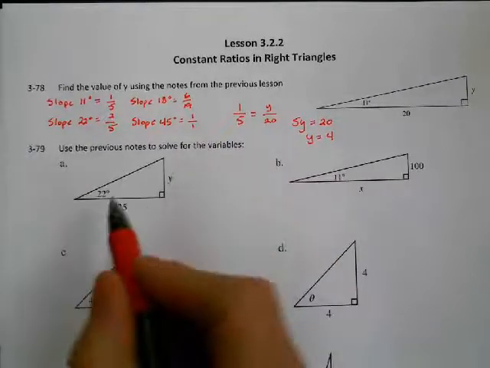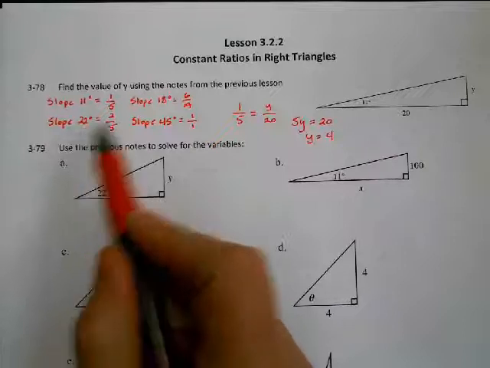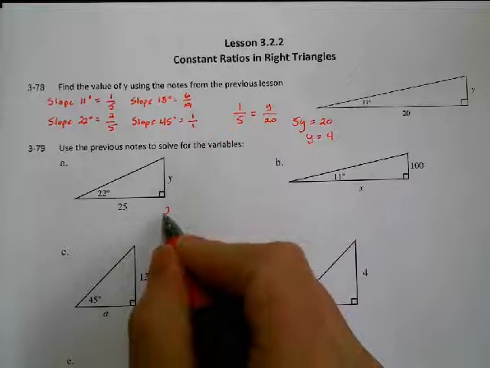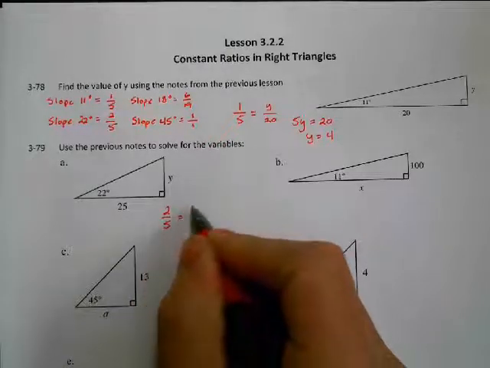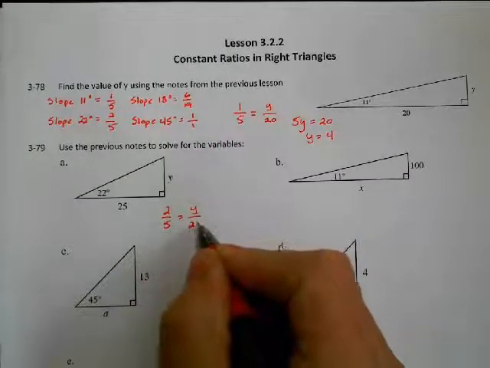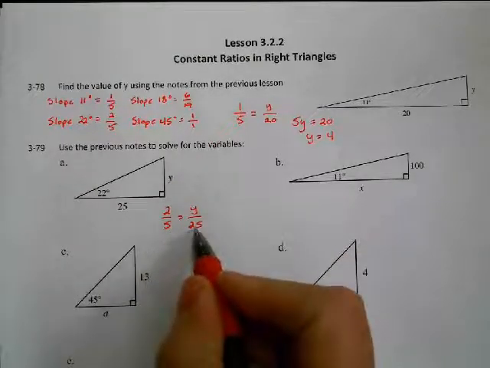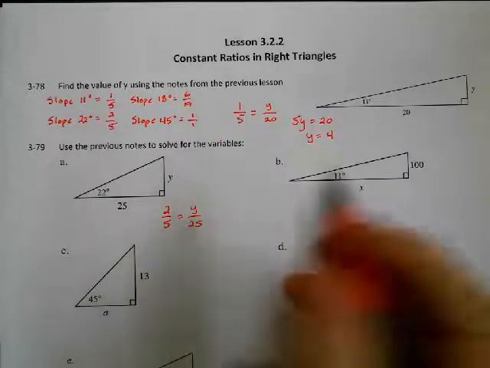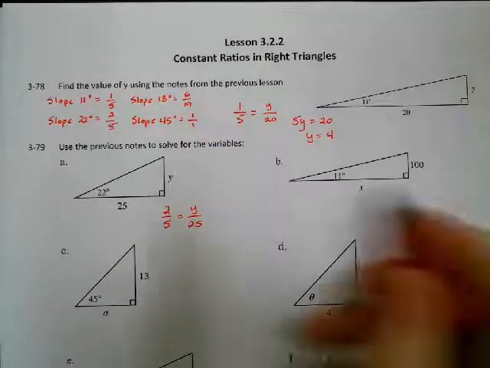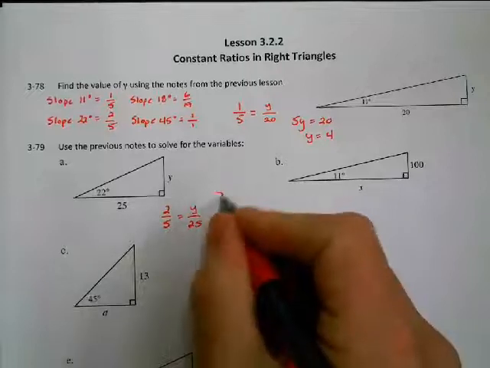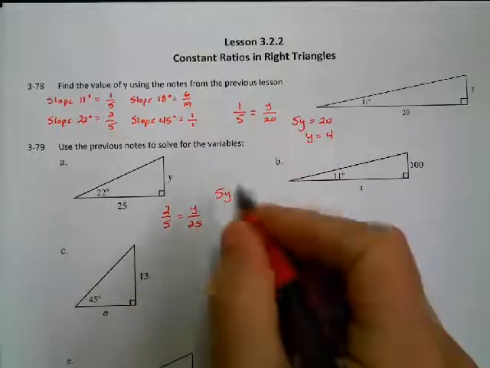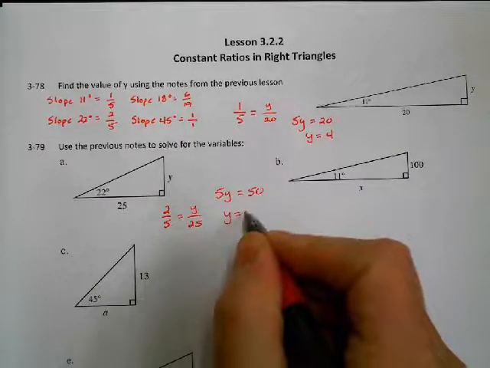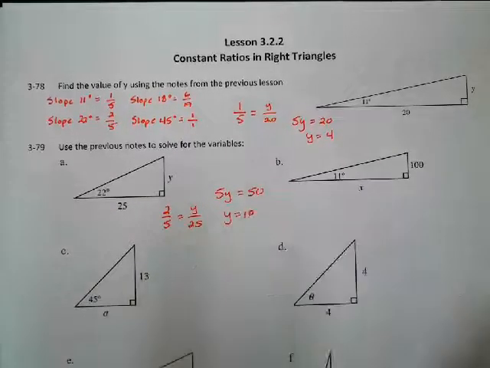All right, slope of 22 degrees. We said slope of 22 was 2/5. Okay, so the slope of 22 is 2/5. So I can do y/25. Now I can look at it and say, okay, I'm multiplying by 5 here. So I multiply the 2 by 5, and I should get 10. But we'll just go ahead and do cross products because it doesn't always come out nicely like that. 5 times y is 5y. 2 times 25 is 50. Divide by 5, and we do get y is 10, just like we said we would.